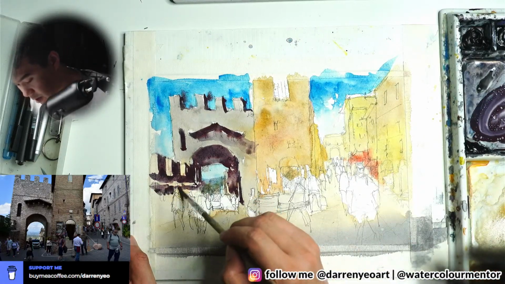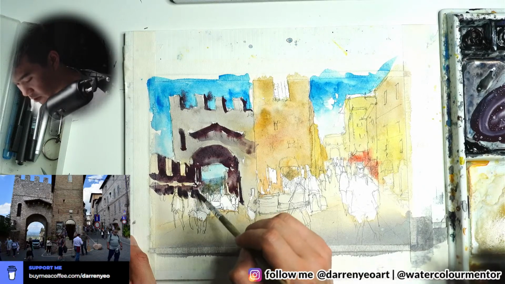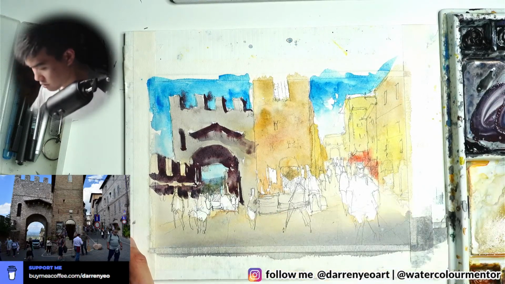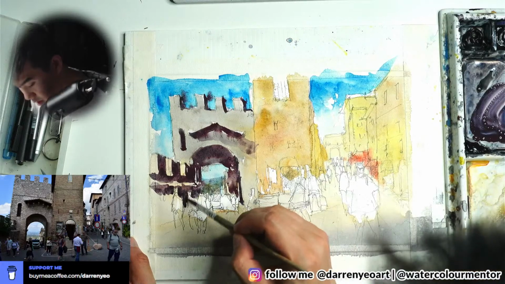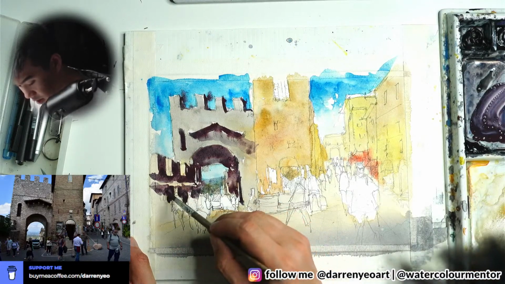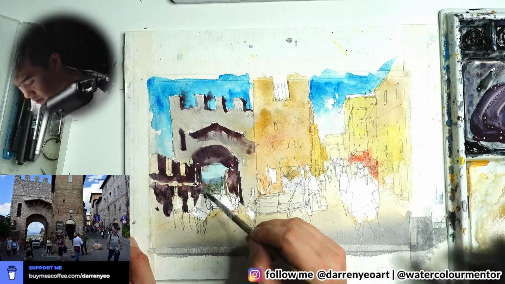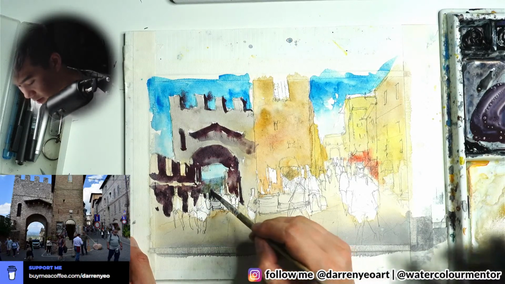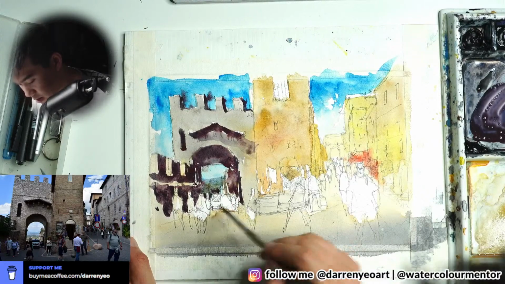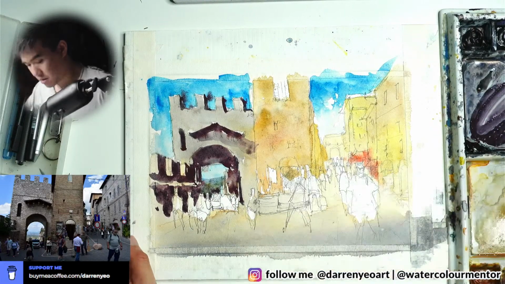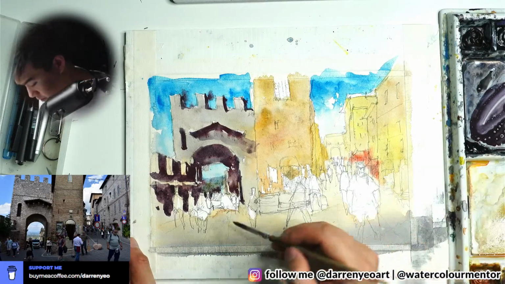Okay, and here we go. We're moving down. We're moving this shadow down the page, guys. We're moving it all the way down into these figures, like this, around the figures. Paint around the figures. I don't want to colour them all in the same colour.